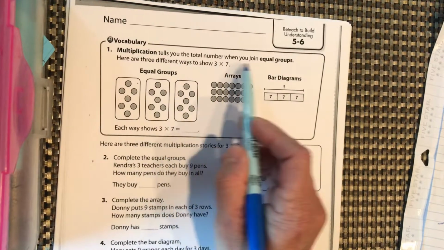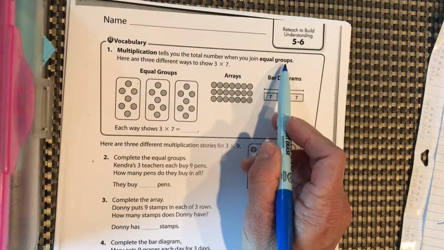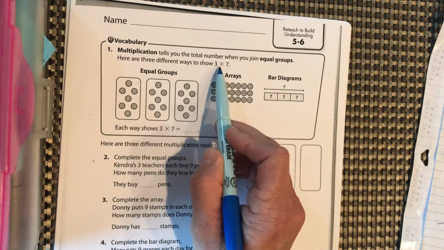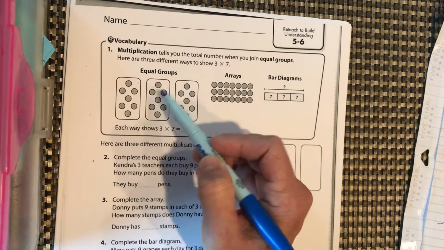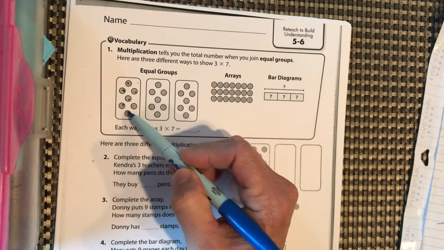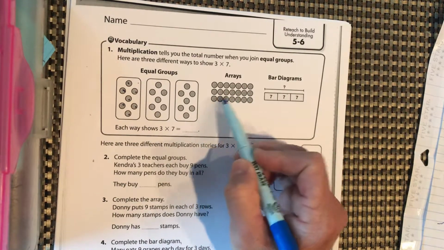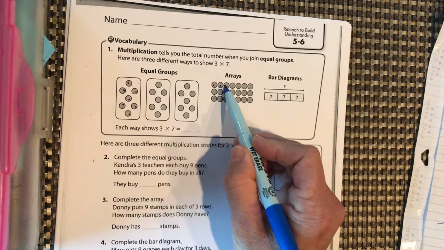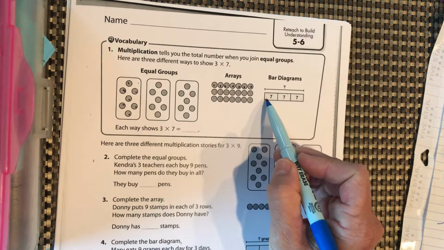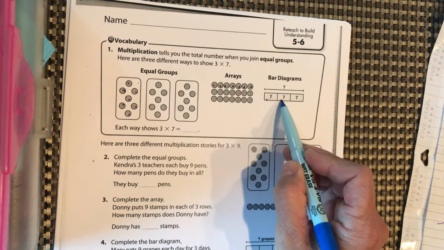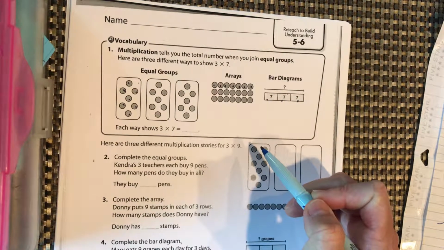Multiplication tells you the total number when you join or put together equal groups. A factor times a factor equals a product. Here are 3 different ways to show 3 groups of 7. So we can have 3 equal groups, and there are 1, 2, 3, 4, 5, 6, 7 in each group. Or we have 3 groups going across, and there are 7 in each group. Or we can use a bar diagram. 3 groups, 7 in each group, and our product or our total goes on the top.